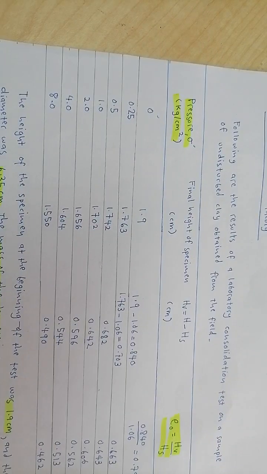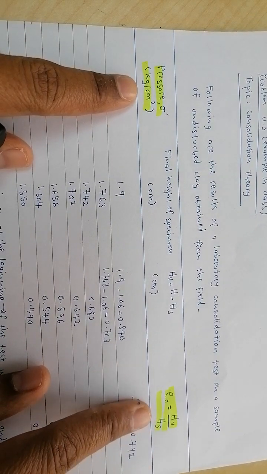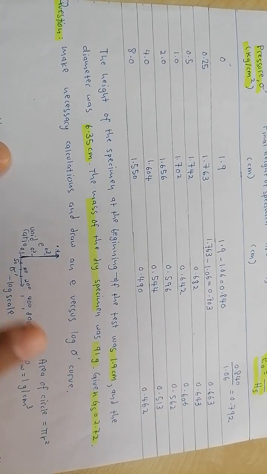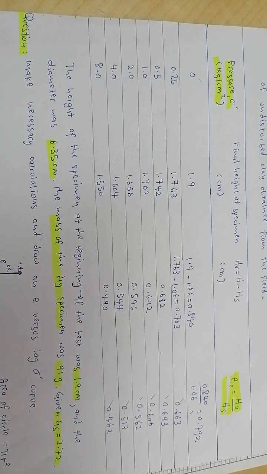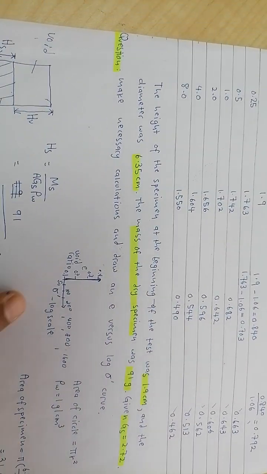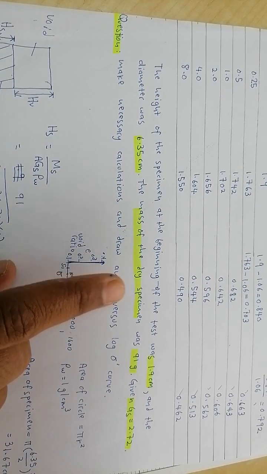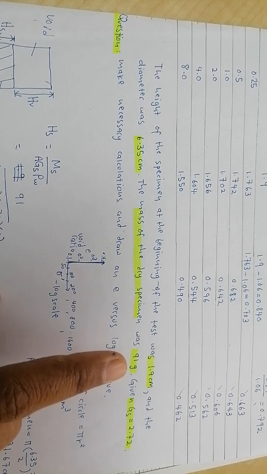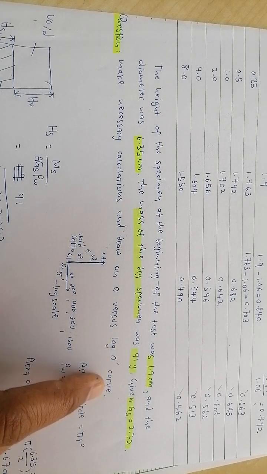Now we have these two sets of data, so we can proceed with plotting the graph. We have all the data that we need, so we can proceed with drawing e, the void ratio, versus log effective pressure curve.